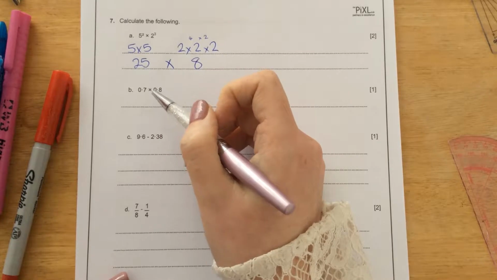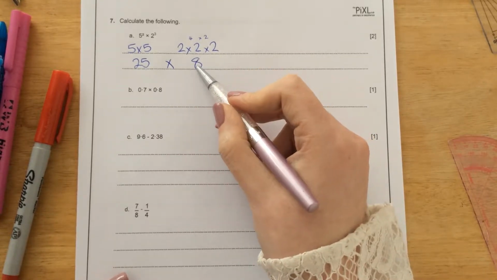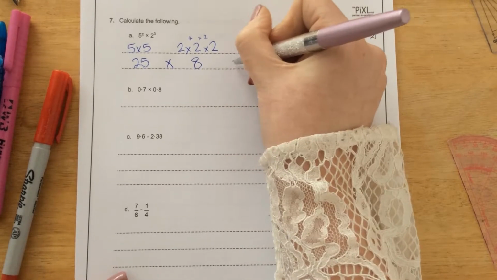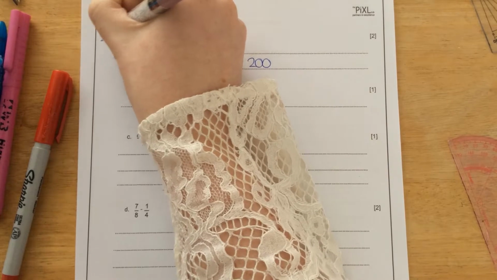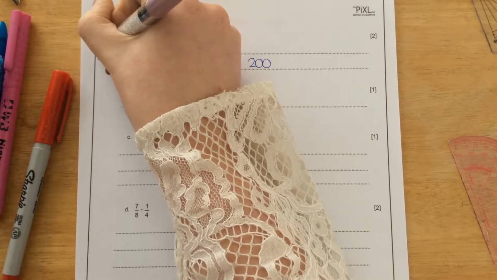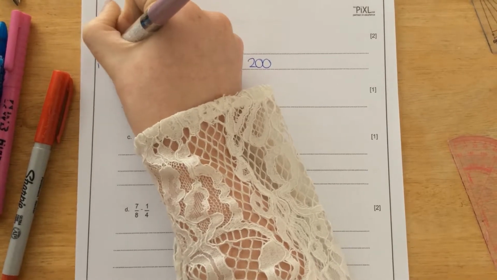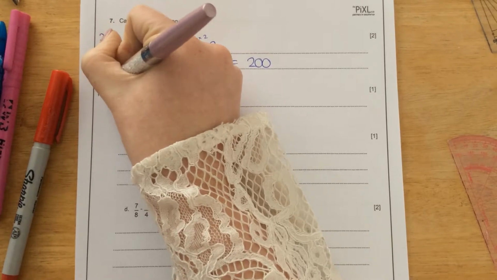25 times 4 is going to be 100. So I've got to double the 4 to make 8. So if I double the 100, it would give me 200. Or you could write it down next to it, 25, 50, 75, 100, 125, 150, 175, and so on.